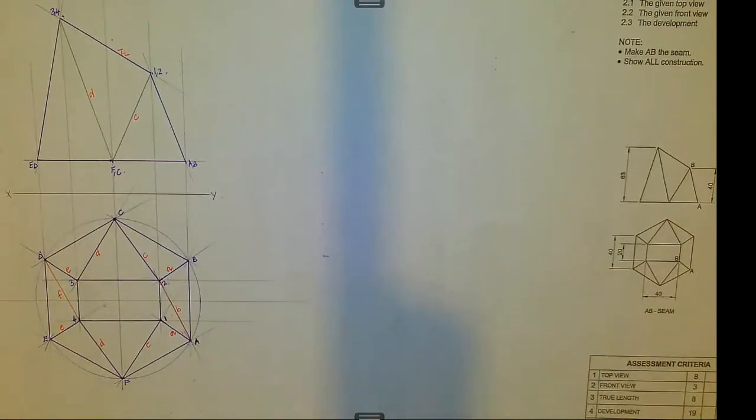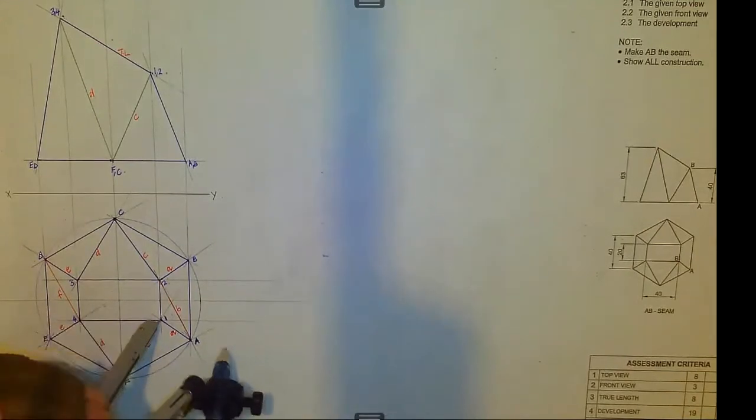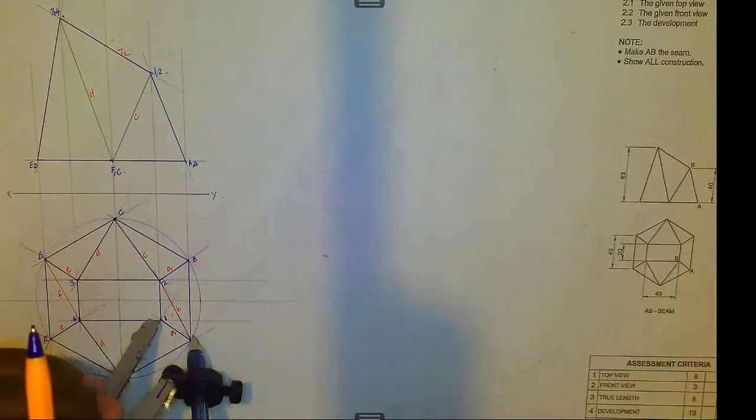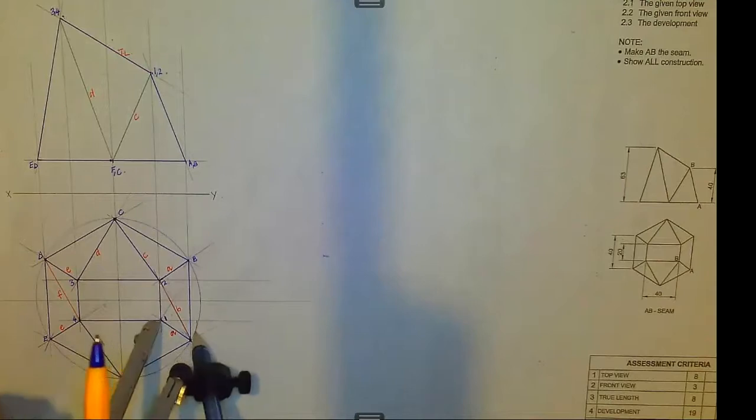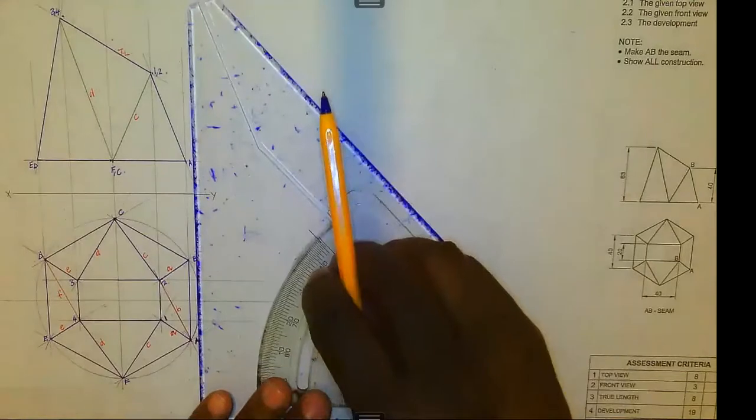Right, okay. Now you stand at point 1 and open to point A. Right, that description is already there. Let me just check. Right, I want to revert like this. So I'm going to do this. Describe an arc like that, and take this one up.